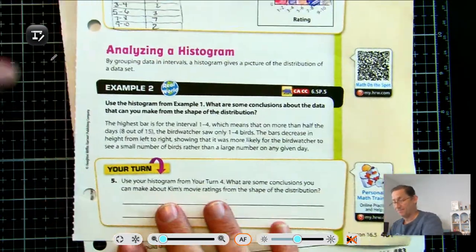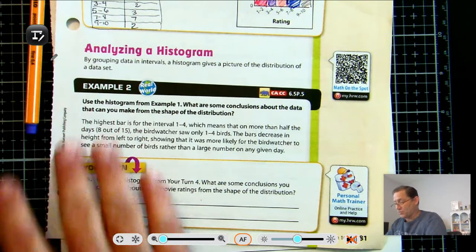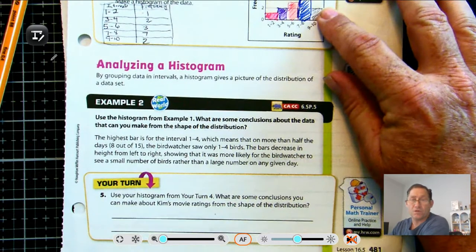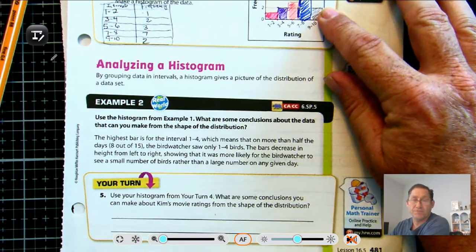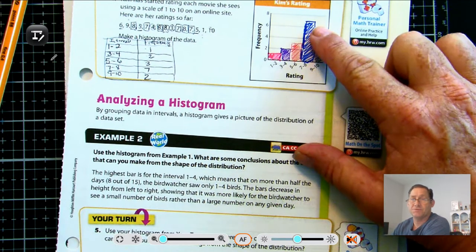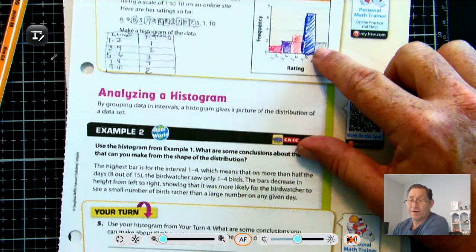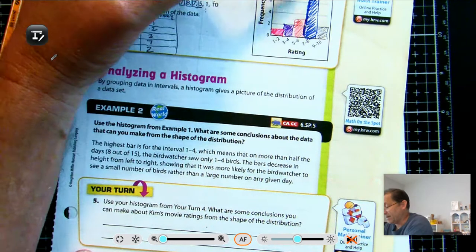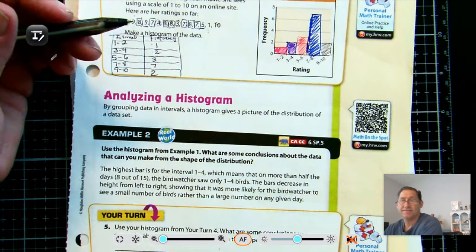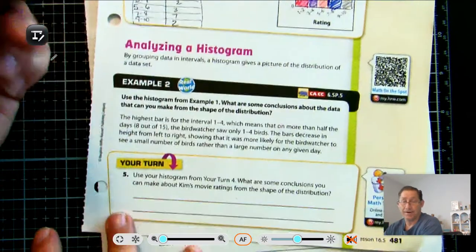So now 5. Use the histogram from your turn, number 4. And what are some conclusions you can make about Kim's movie ratings? Well, most of the movies she rated 7 or greater, right? Because she rated 7, 8, 9 of the 15 movies as 7 or greater.